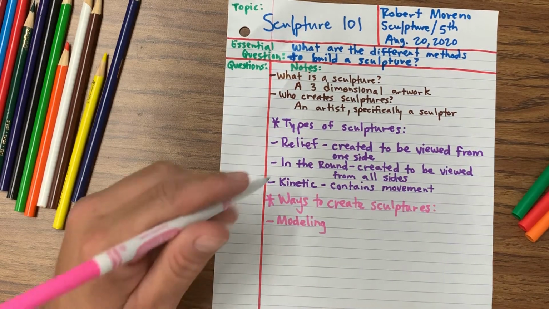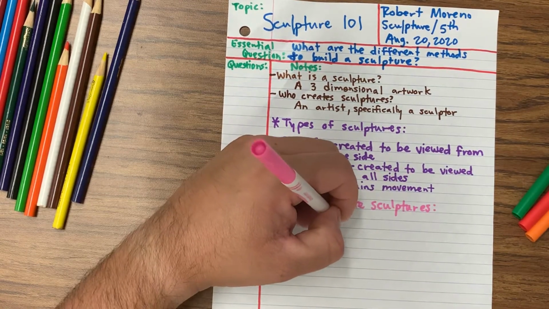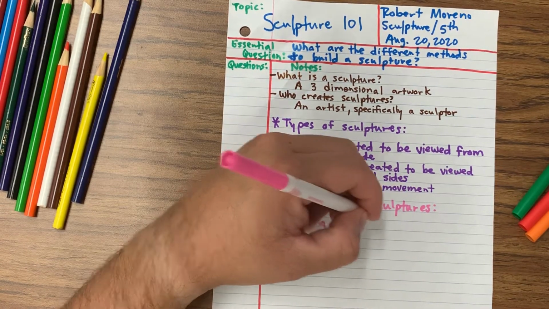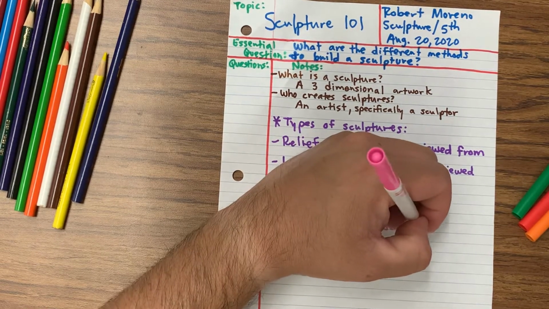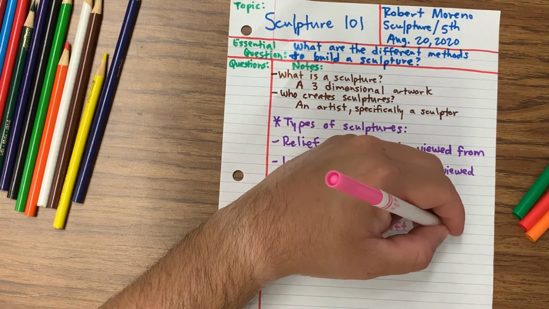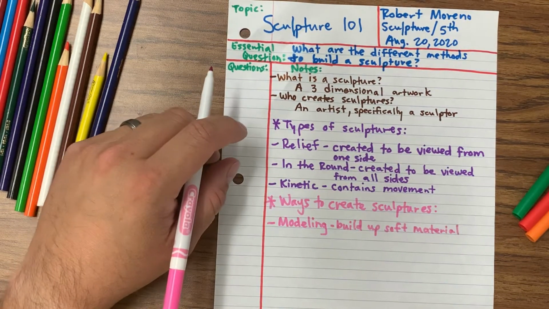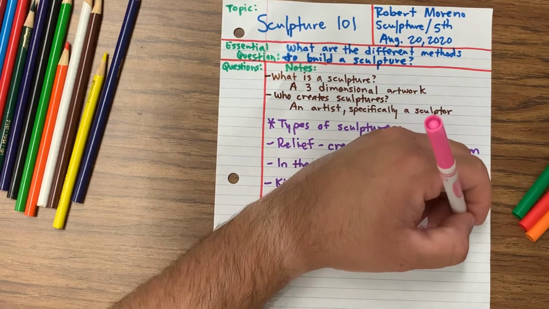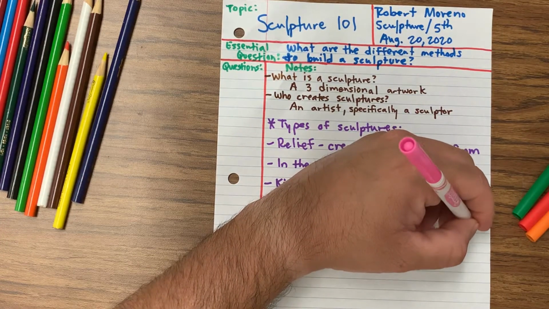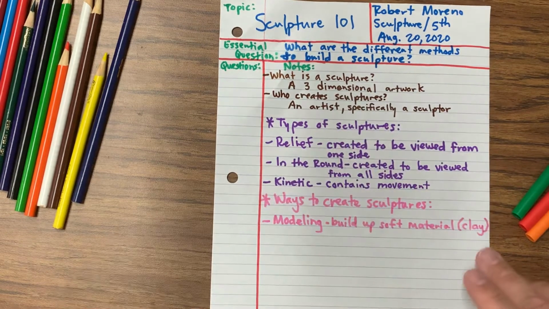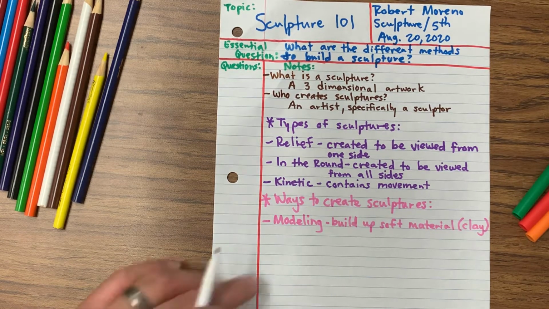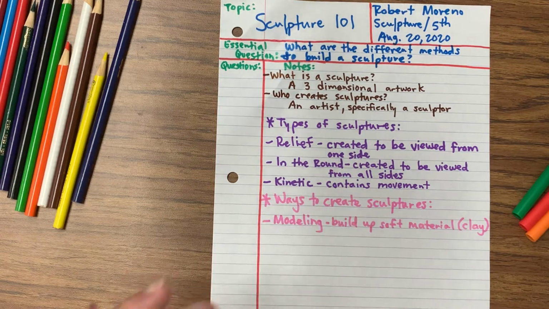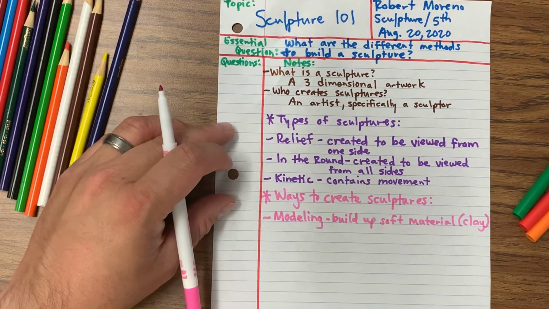All right, modeling is when you build up soft material. And that's where the term modeling clay comes from. And I'll just put in parentheses clay. I mean, that's not the only modeling medium, but for the most part, when you think modeling, like I said, that's where the term came from, modeling clay. You take something soft and you build it up, you shape it, and you work with it that way.